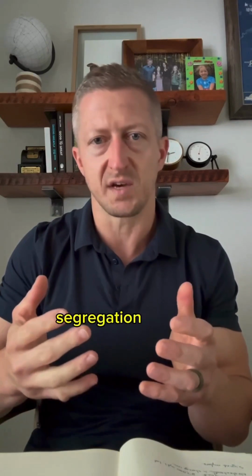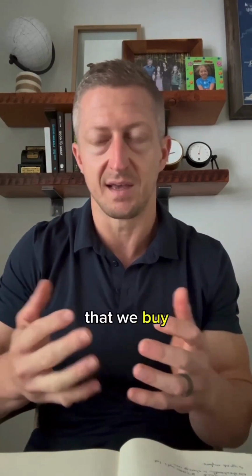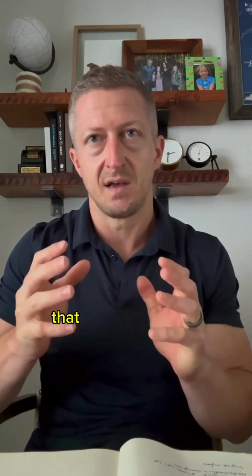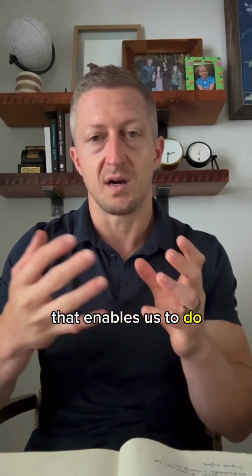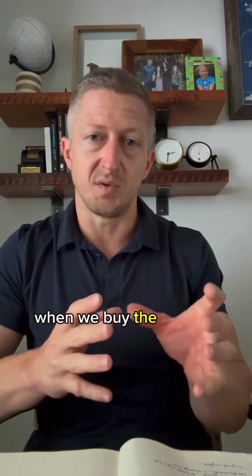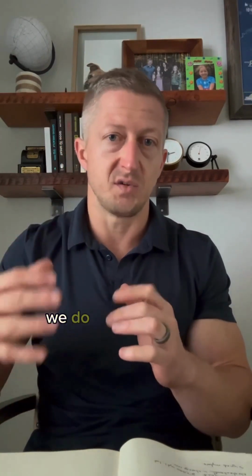So we do cost segregation studies on every single property that we buy because we have this strategy that enables us to do a lot of renovation work. Not only are we doing cost segregation studies on the front end when we buy the building, but after we do renovations, we do it a second time.